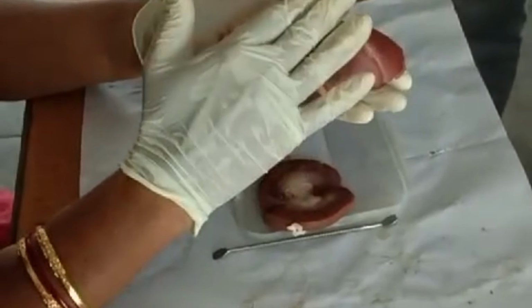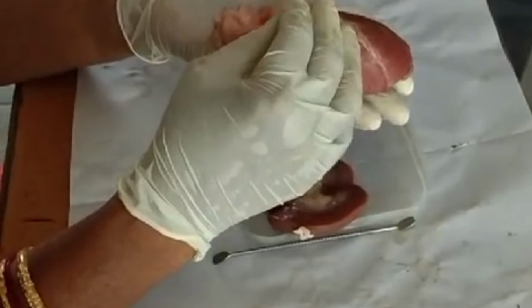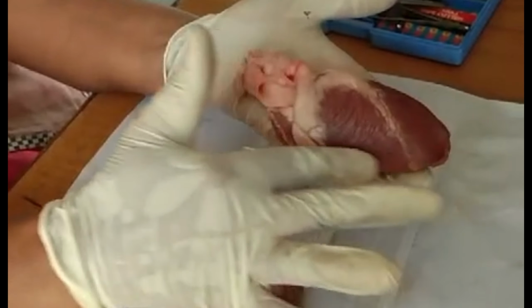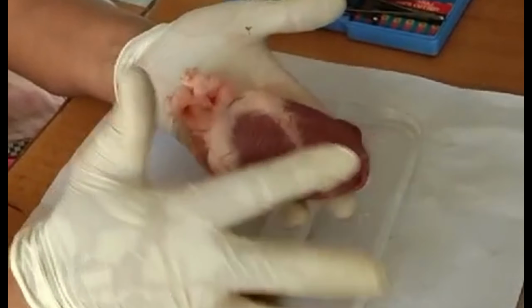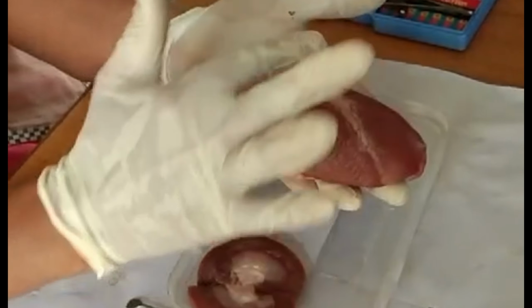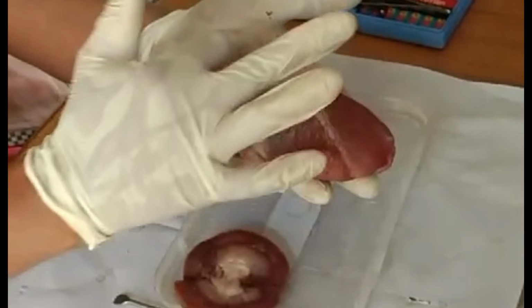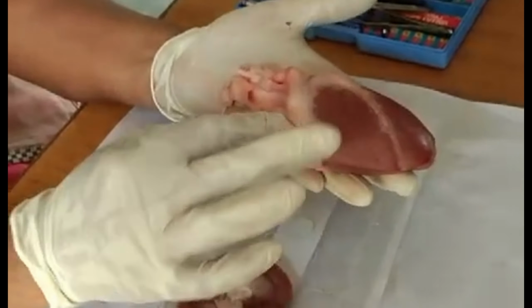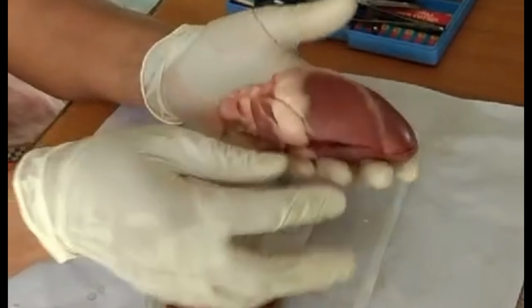Heart. Okay, in order to understand the human heart, we are taking a goat heart as a specimen. When we see the heart, first we will see how the shape is. The shape is conical. The bottom is narrow and the base is broader, as you can see. Then we will have 4 chambers in the heart, 2 auricles and 2 ventricles.